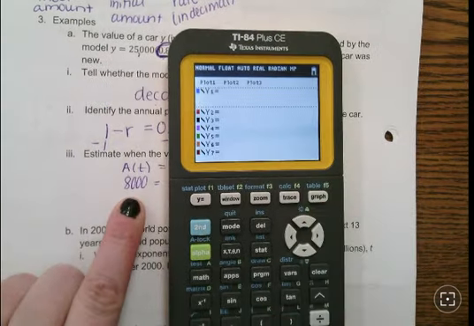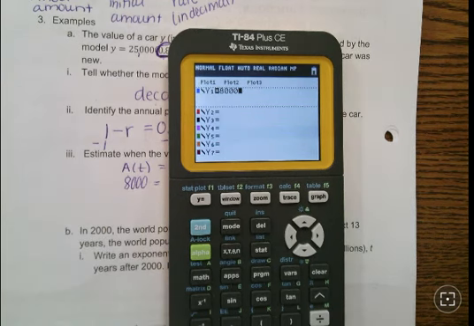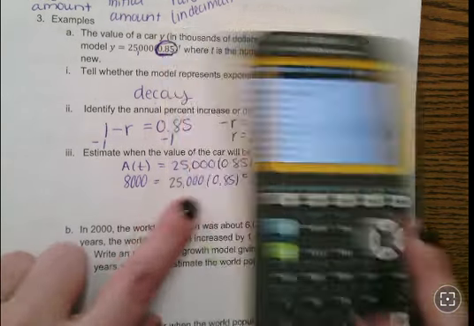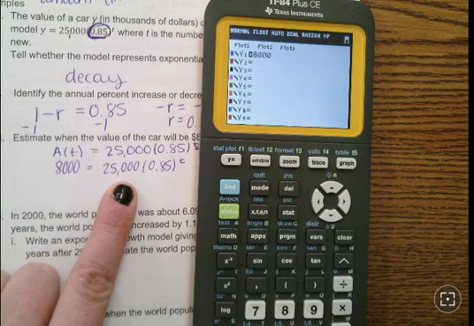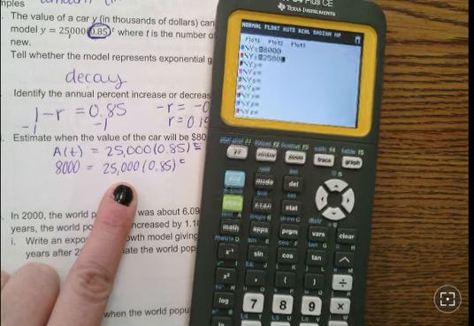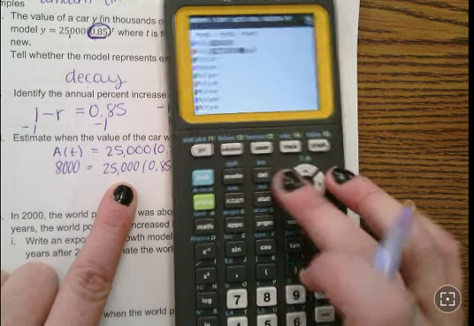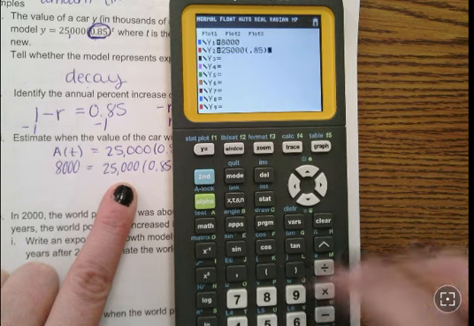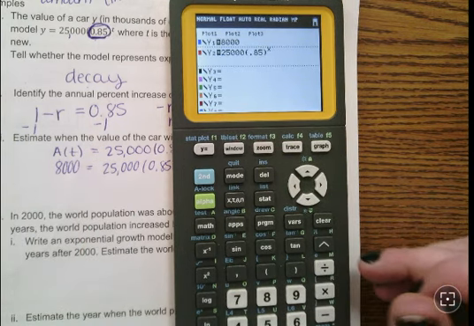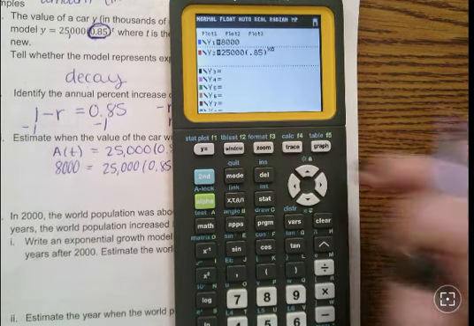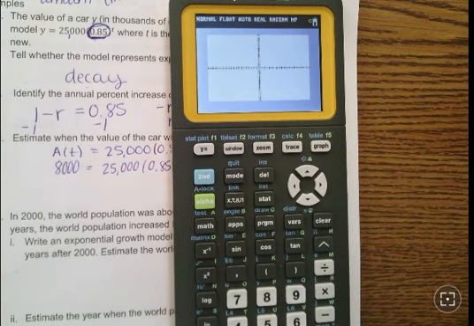Okay, and in y1, we're going to plug in 8,000. And in y2, we're going to plug in this other one, 25,000 times 0.85 to the power of x. So we've got both of our sides, and I just want to know when they're equal. Well, they're equal when they cross. And when we plug this in, we're not going to see anything, and that's because our numbers are really big.